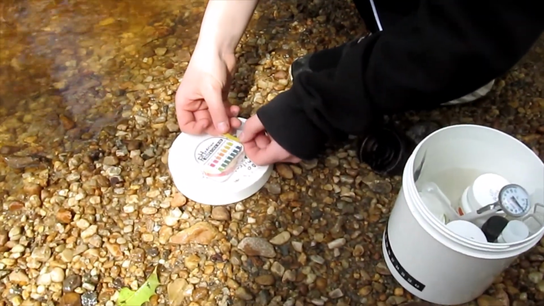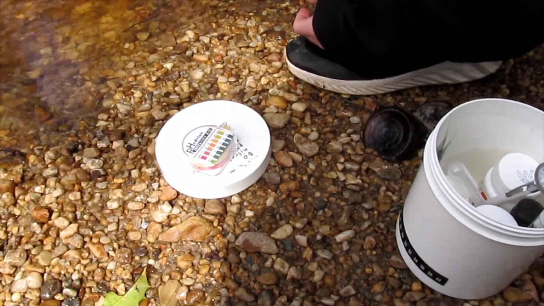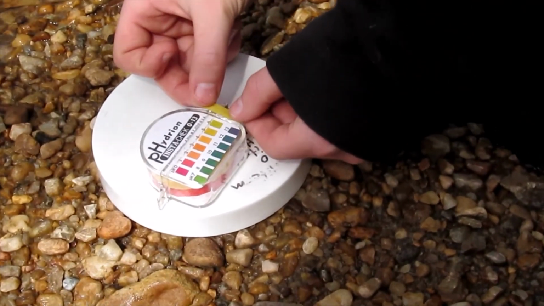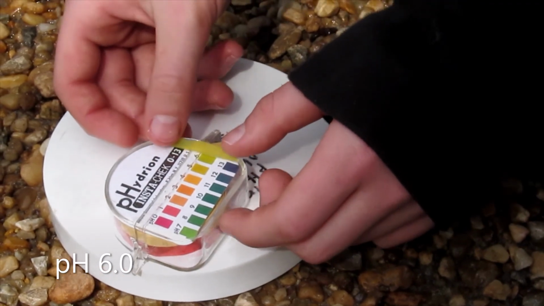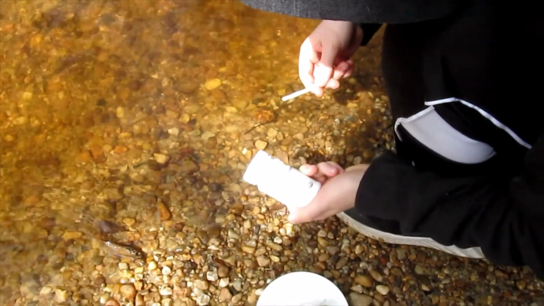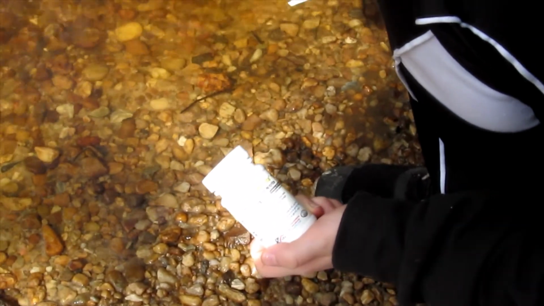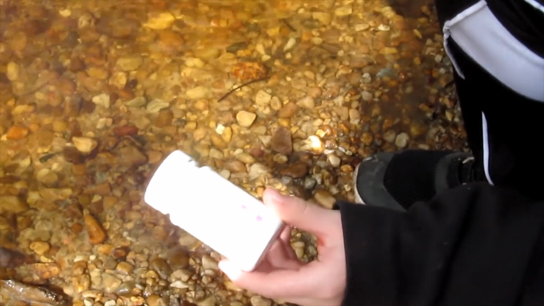It looks about 6. Maybe I'll put it in one more time and see if I'm correct. Yep, it looks like it is 6. I agree. Awesome. Okay, the next test that we are going to do is a nitrate test. So Thomas is going to test for those substances in the water. There's our test kit.